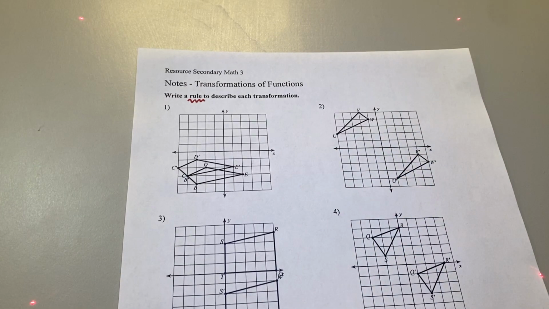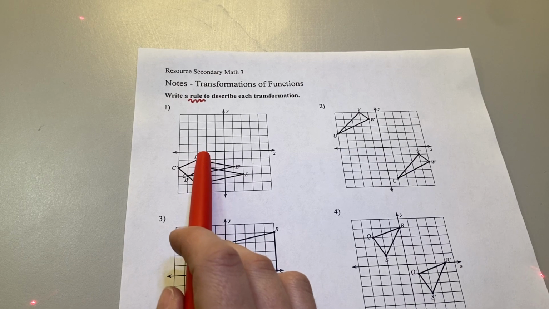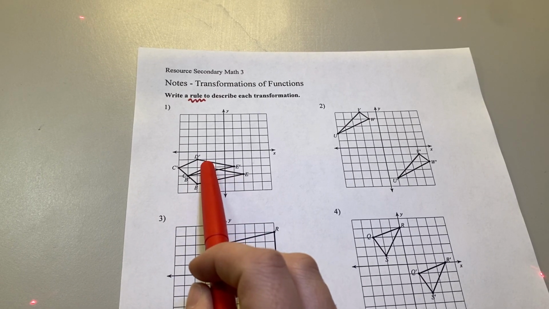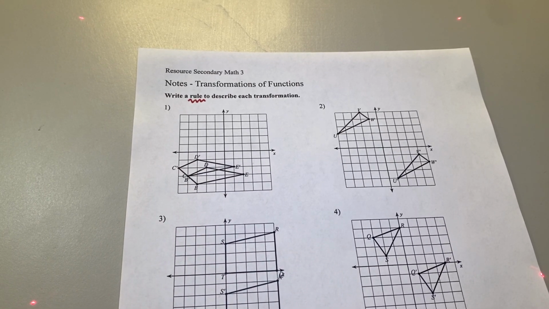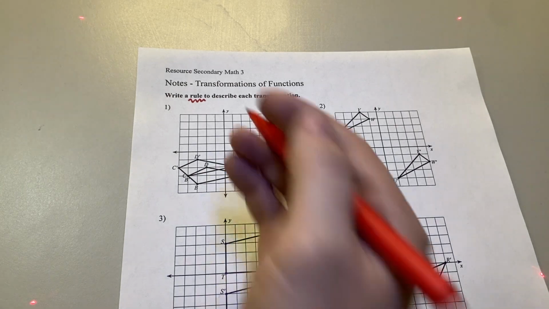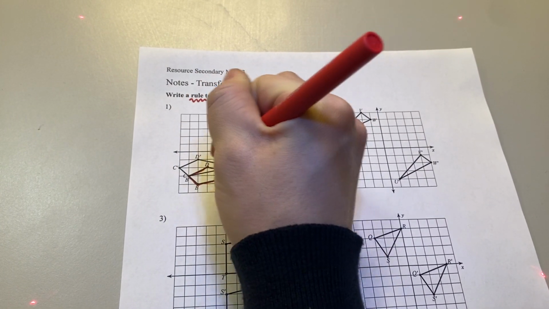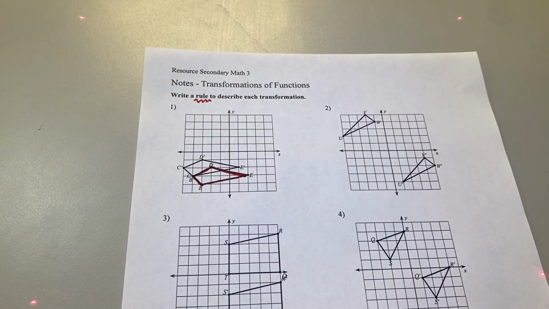Okay, so you see, it's really hard to see, but you see how the little letters have the little apostrophe? You see those versus just regular D, and then there's the D apostrophe. Regular D is the original D. So let's go ahead and trace the original shape. I'll trace it so you guys can see it better. Okay, so there's my original quadrilateral, technical term.